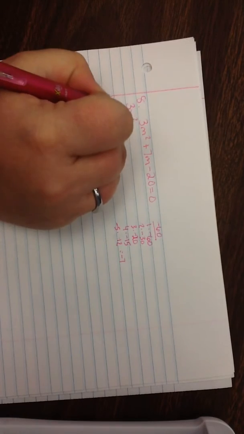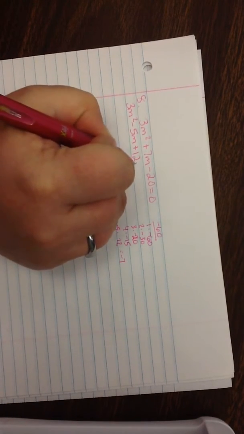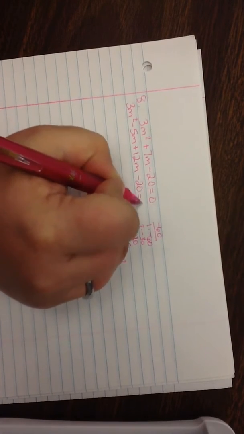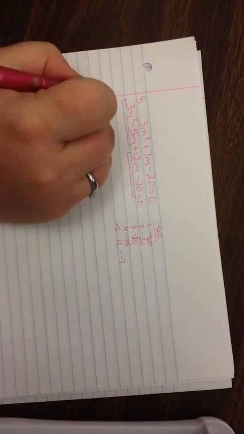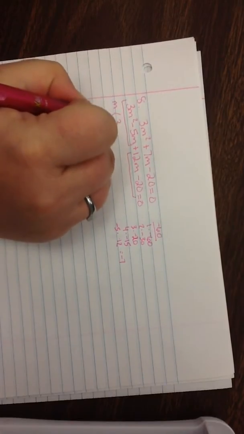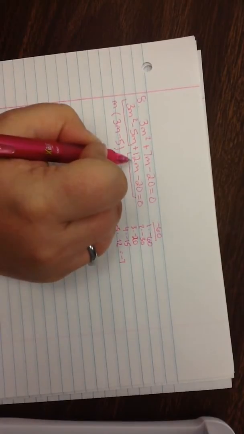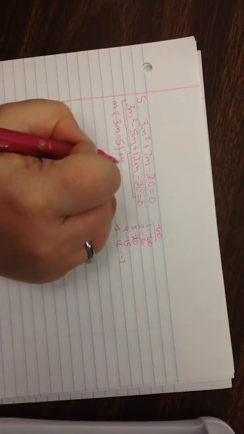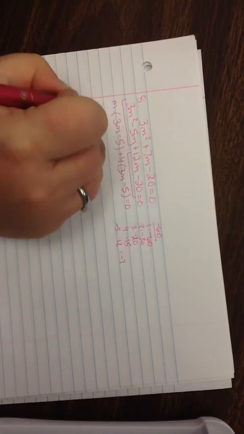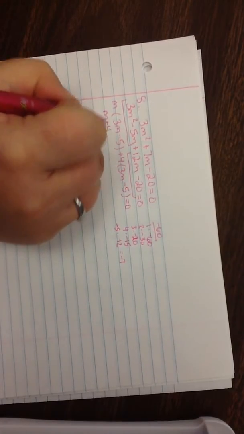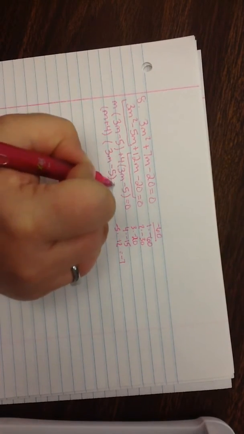So 3m squared minus 5m plus 12m minus 20 equals 0. What do those two have in common? Well, here I can take out an m, and I have 3m minus 5. Here I can take out a 4, and I have 3m minus 5. So I have (m plus 4)(3m minus 5).